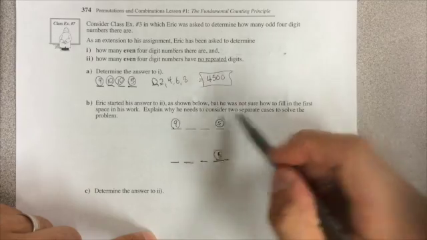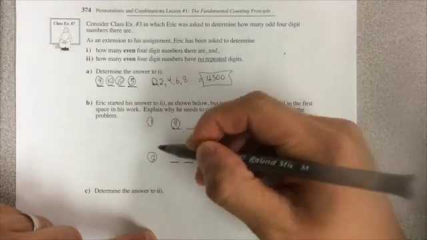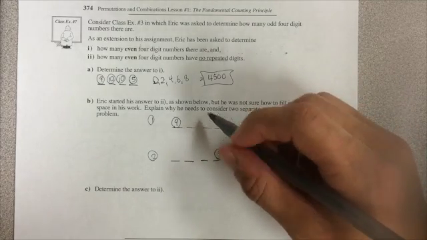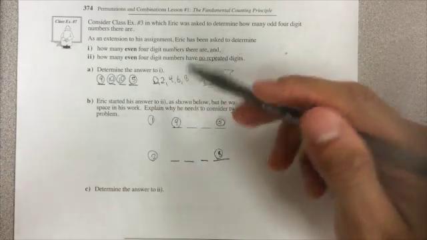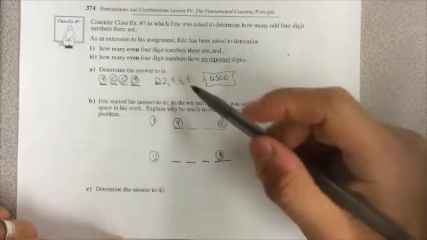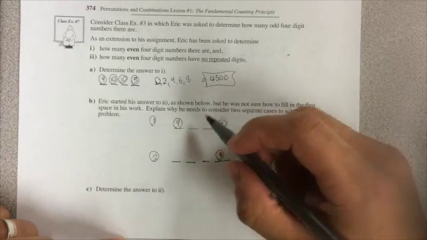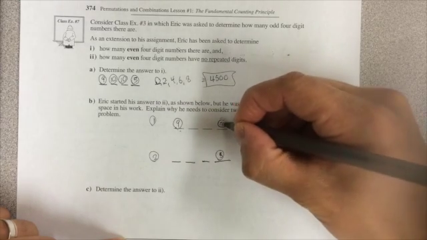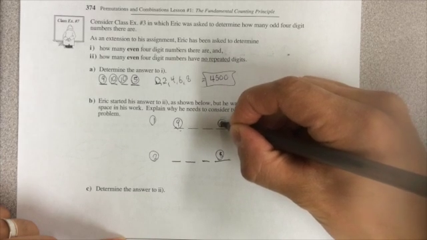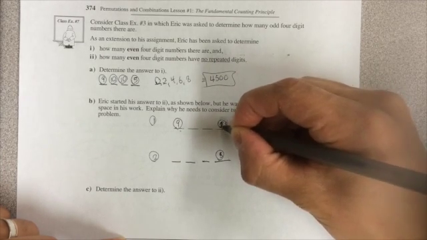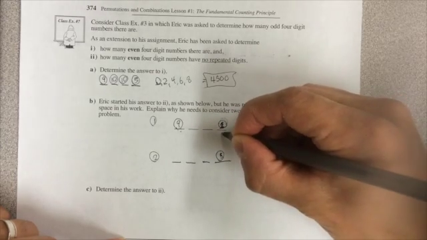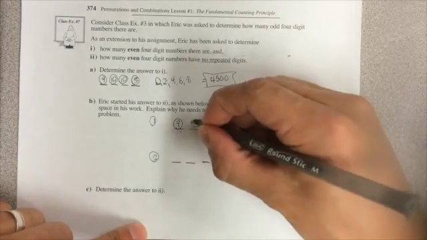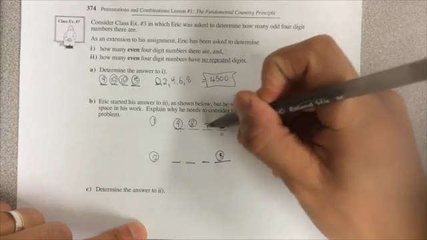So, explain why he needs to consider the 2 separate cases. We'll call this case 1 and this case 2. If the last digit is 2, 4, 6, or 8, then the first space cannot be that digit, and we also can't have a 0, leaving the other 8 possible choices. In the first case, if this last digit is 0, then the first one won't be 0, obviously, so there'll be 9 choices, but that will only leave 8 choices here and 7 choices here.